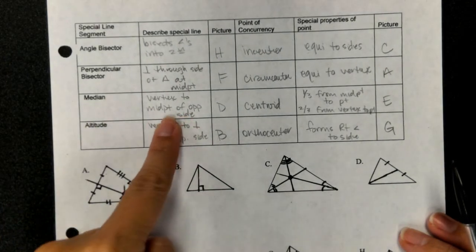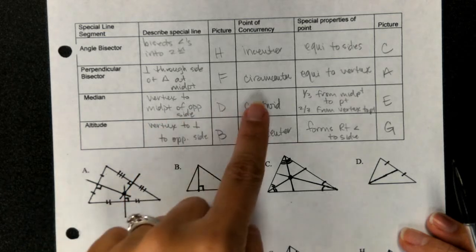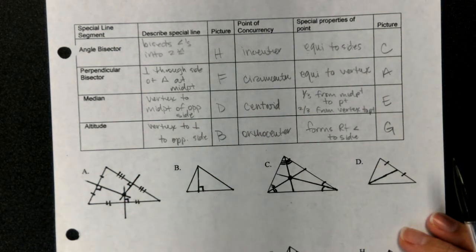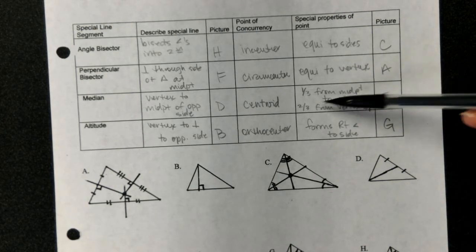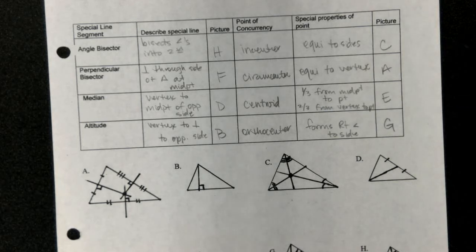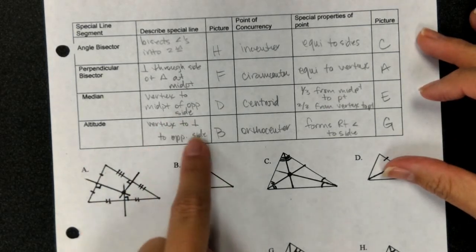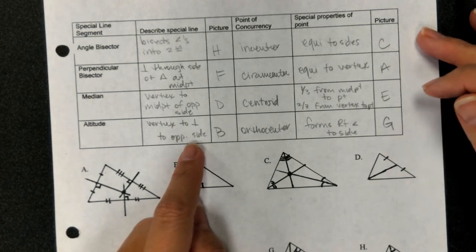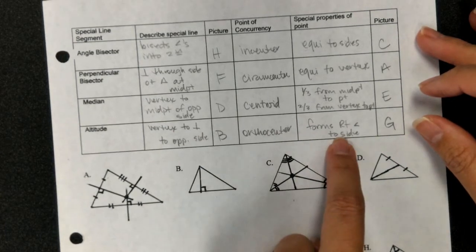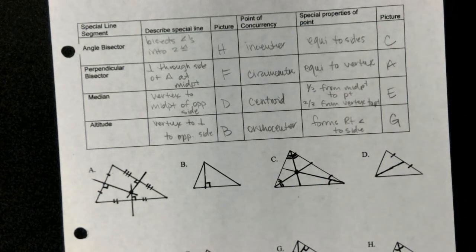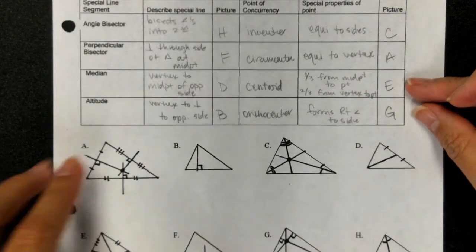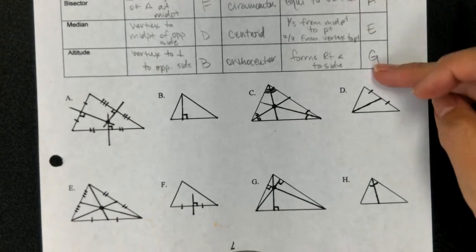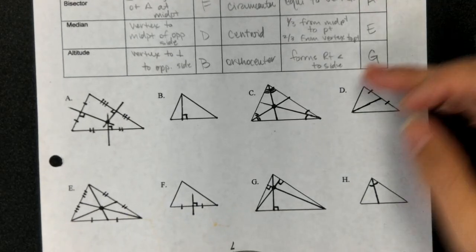Median, vertex to the midpoint of the opposite side. Its point of concurrency is a centroid, and that centroid is 1/3 the distance from the midpoint and 2/3 the distance from the vertex. And then the altitude, like we said, from the vertex perpendicular to the opposite side, going through the orthocenter, forms a right angle to the side. That's it. It doesn't have any other defining properties. So what we've done here is identify the special line segments A through H, and then their special properties on the bottom as well.